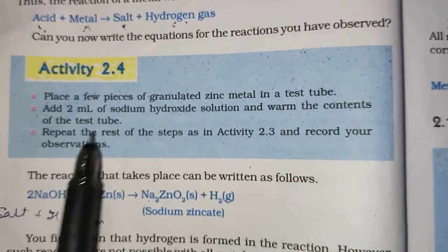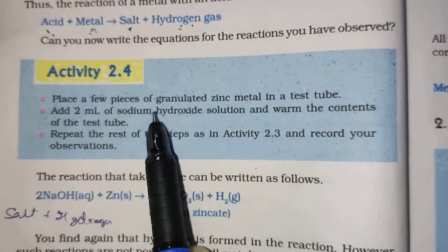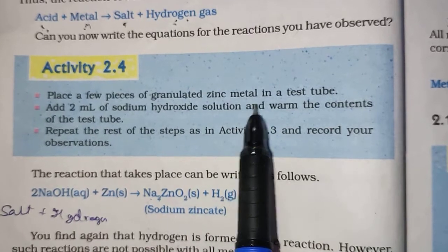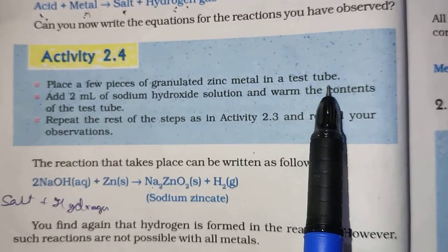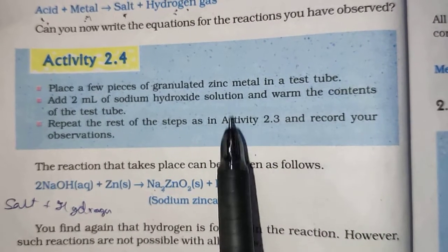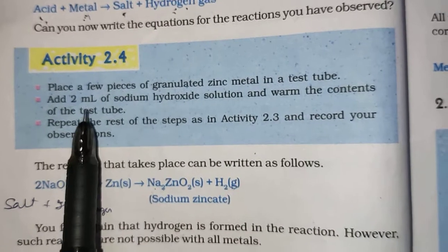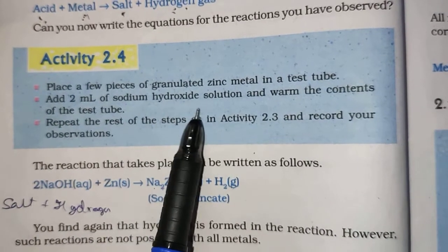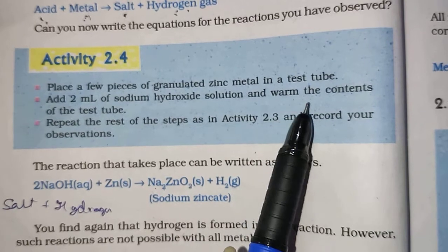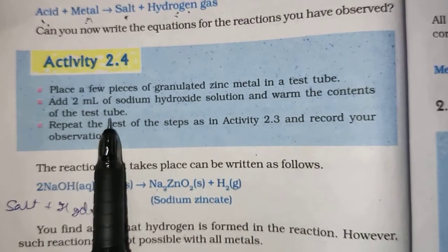Next, place a few pieces of granulated zinc metal in a test tube. Granulated zinc metal means granules. Add 2 ml of sodium hydroxide solution and warm the contents of the test tube.